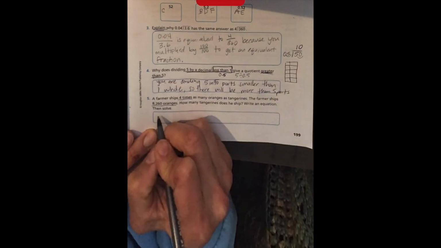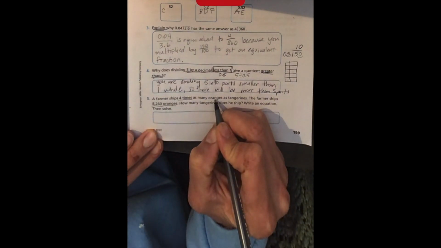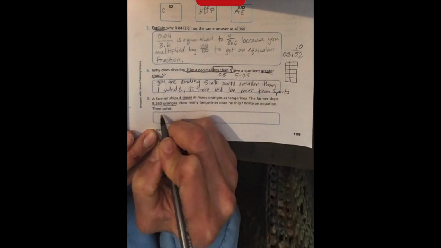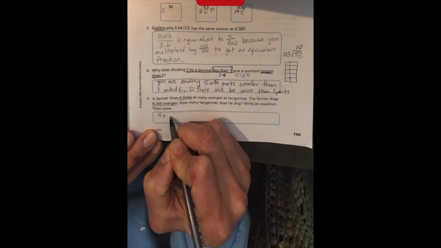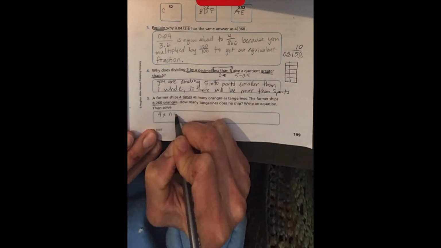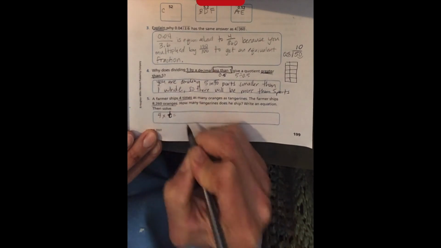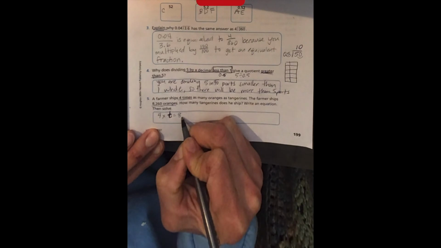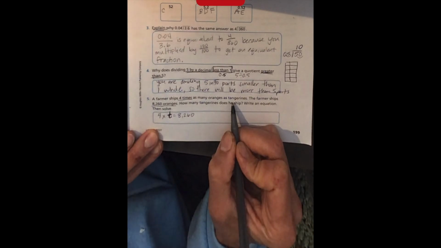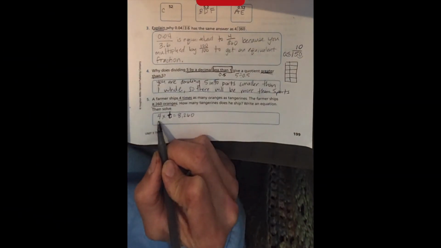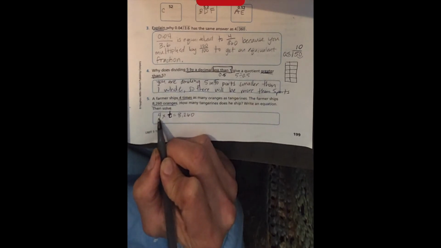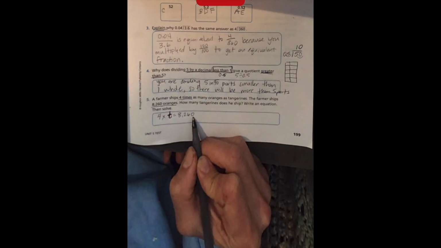So my first equation is, I'm going to let tangerines be, let's see, 4 times as many oranges as tangerines. So 4 times, I guess let's do t for tangerines. 4 times t for tangerines, and then that would equal 8,260 oranges, because he ships 4 times as many oranges as tangerines. So if I multiply whatever the tangerines is times 4, that's what I would get is the oranges.